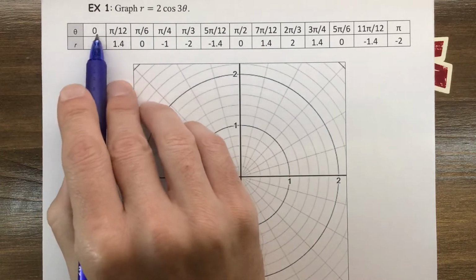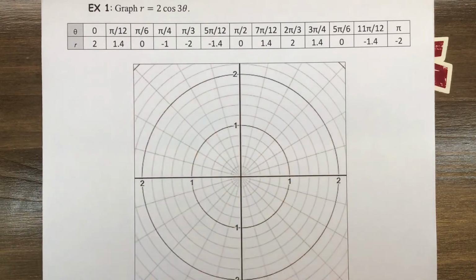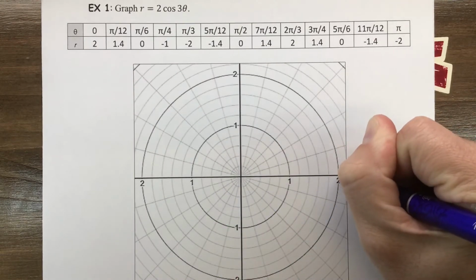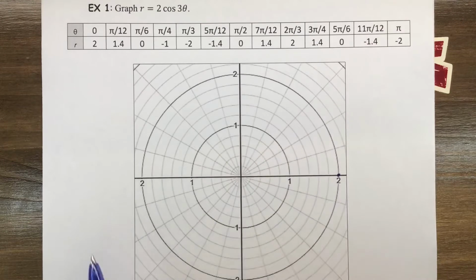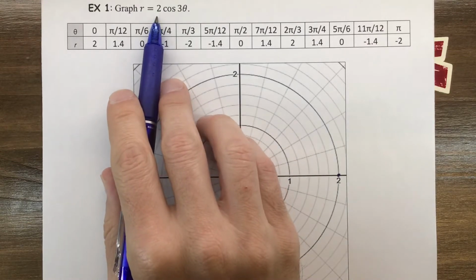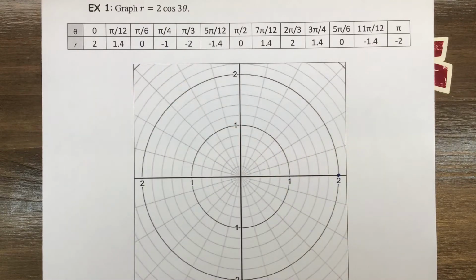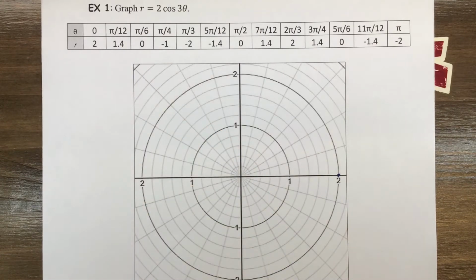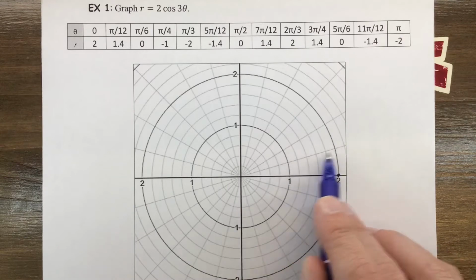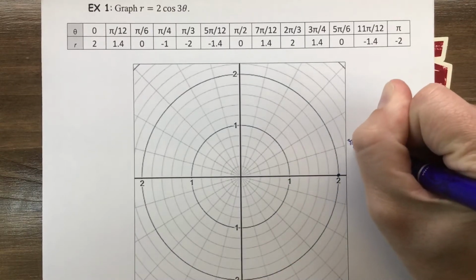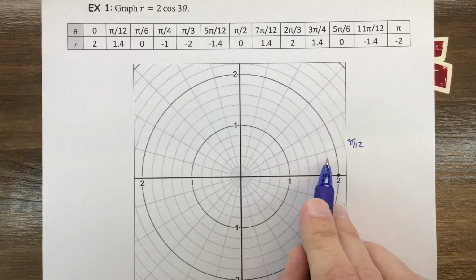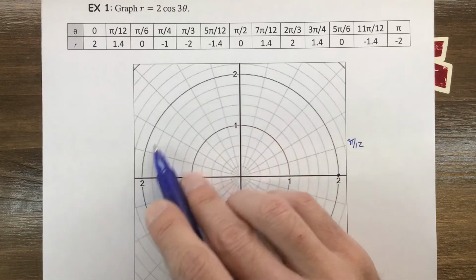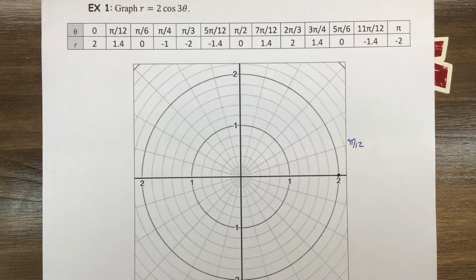At theta equal to 0, you get a radius of 2. So at 0, you're going to get a value out to that point. You might already be figuring out what the 2 does to the overall rose graph. Next, pi over 12. We haven't done one of those before, but that's going to be this line right here. I've got this quadrant broken up into 6, so each of these is 1/12 of a pi.